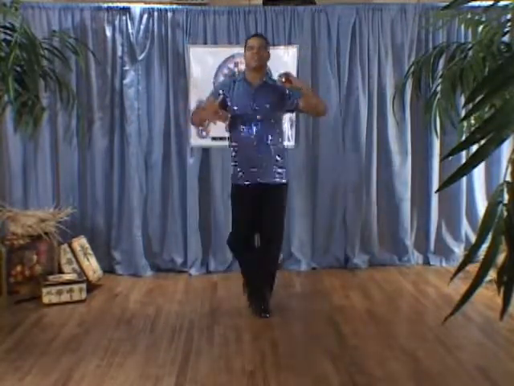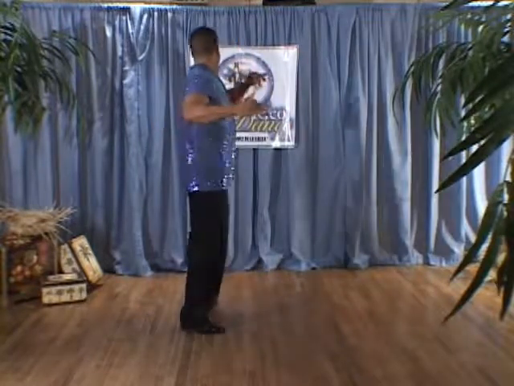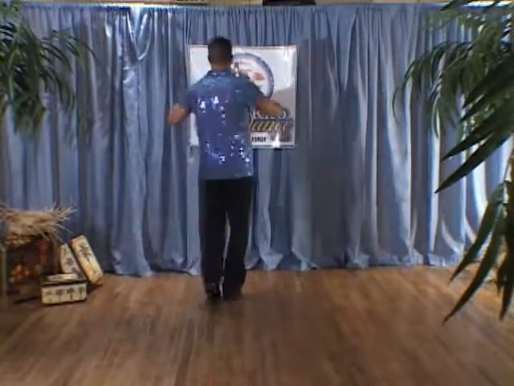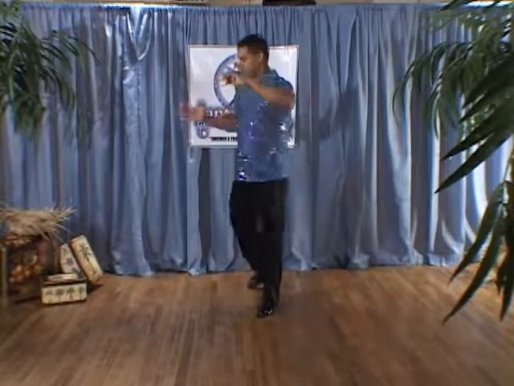Open, 2, 3 in place, 5, 6, 7, open, 2, 3 in place, 5, 6, 7.